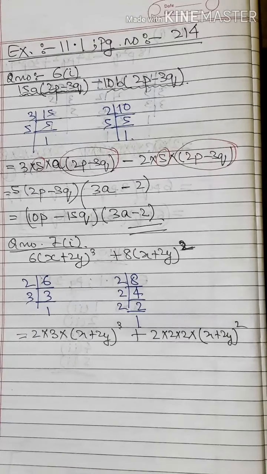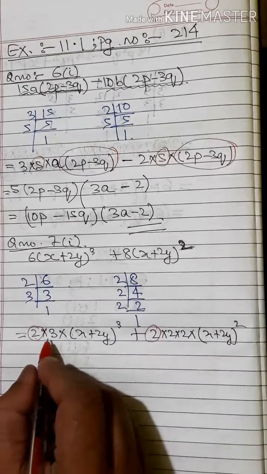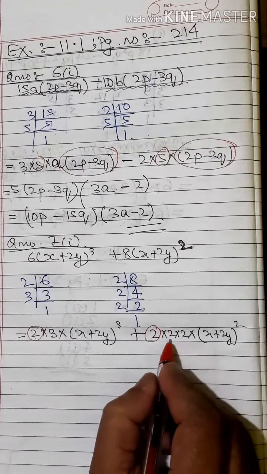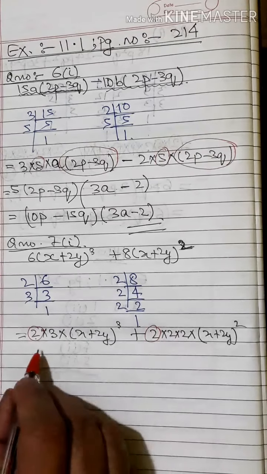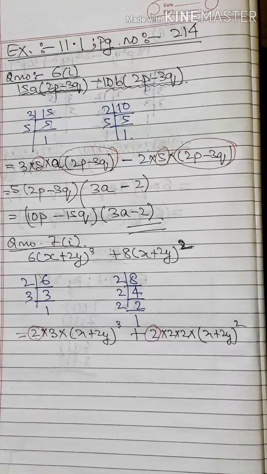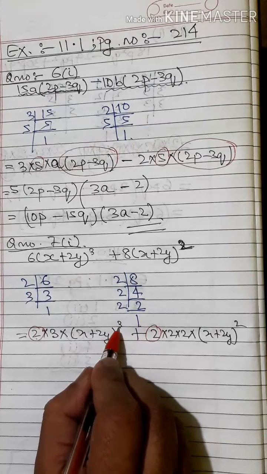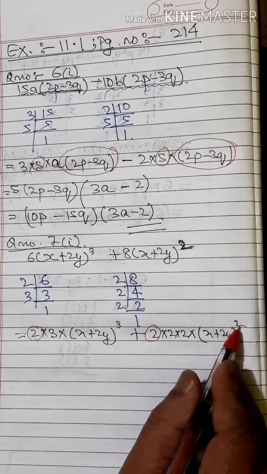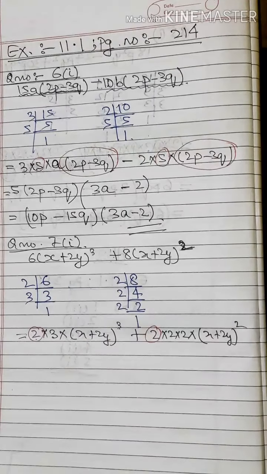Now we identify the common factor. We have a 2 here and we have a 2 here. We have a 3 here, but we do not have a 3 in the other term, so 3 can't be a common factor. We have 2 more 2's here. Do we have any more 2's in the first term? No, so we can't take more 2's as common here. Now we come to the variable part, (x plus 2y) whole cube and (x plus 2y) whole square. Here the power is 3 and here the power is 2. So out of the two powers, which one is the least power?